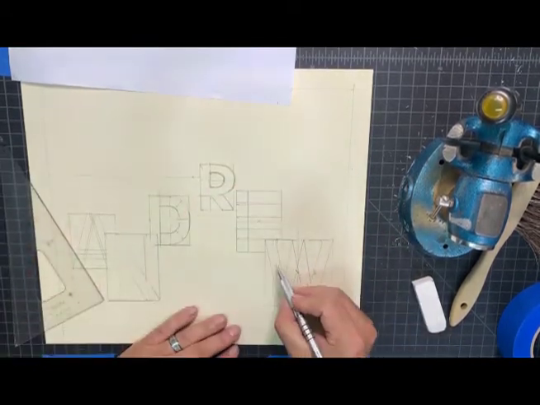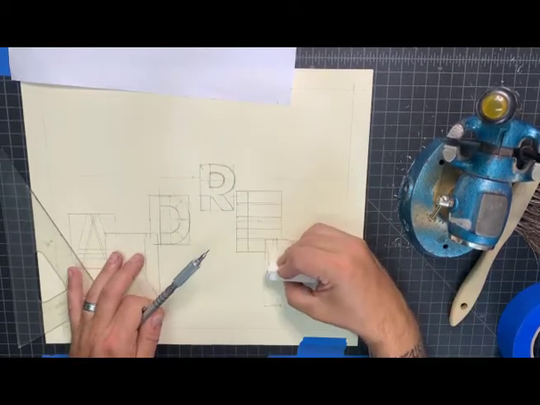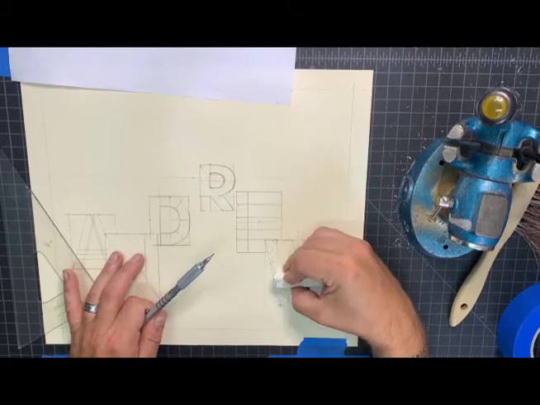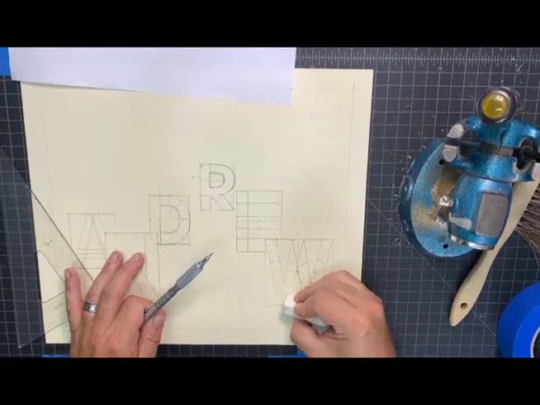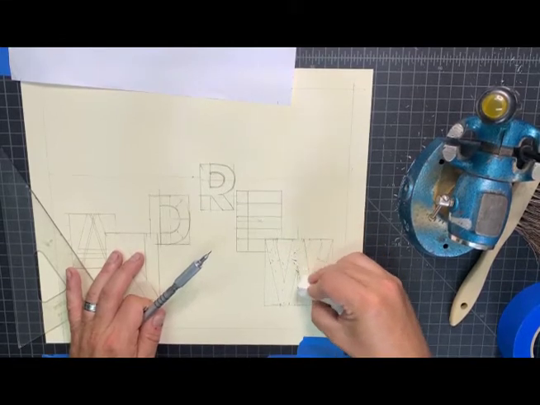I think that I've got a decent sense now for how wide these letter segments need to be. I probably could have gone a bit wider. I'll talk about this in the final video where I critique this, things that I would do differently.